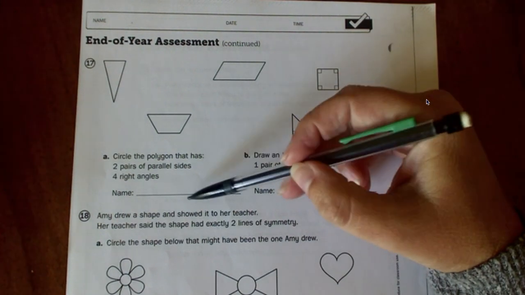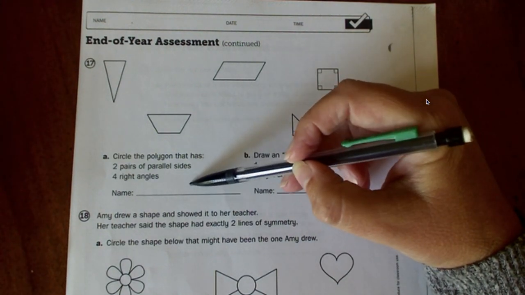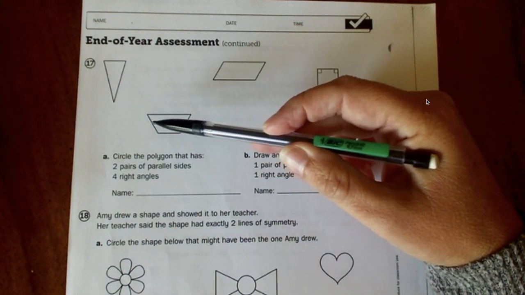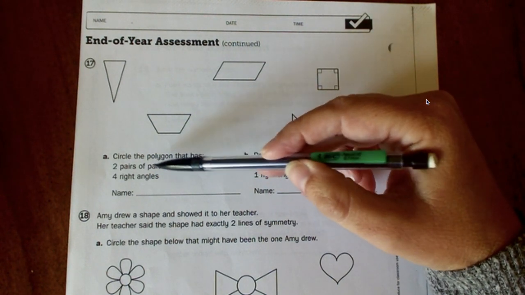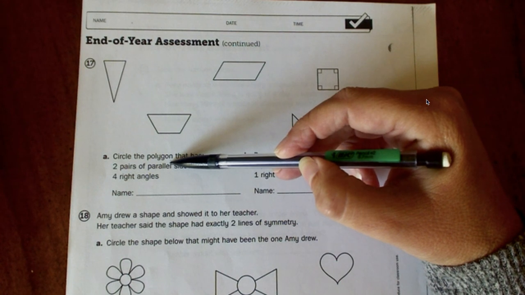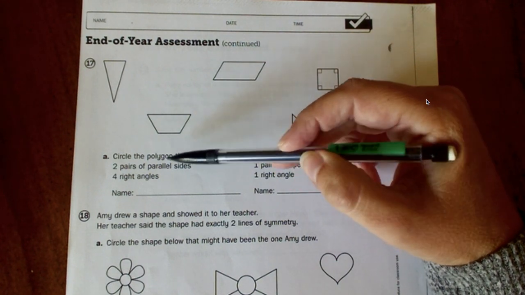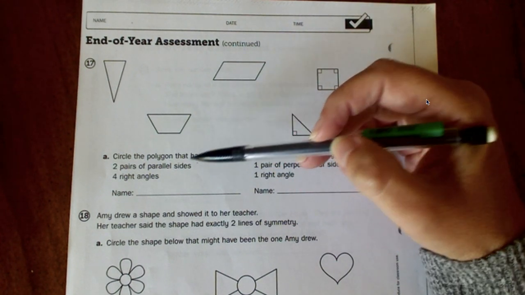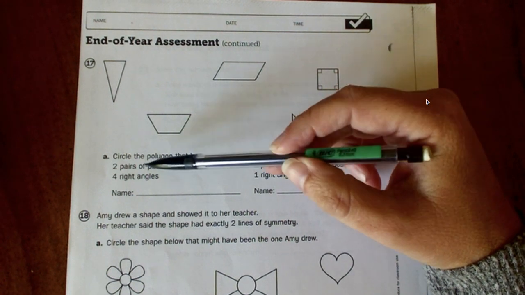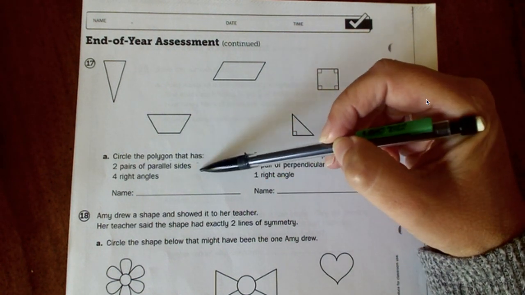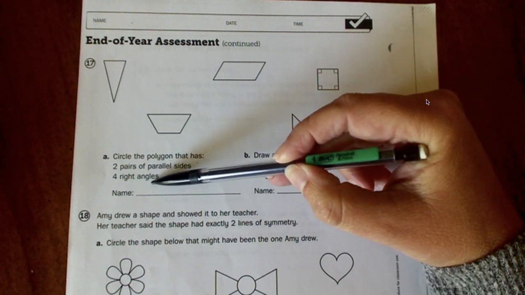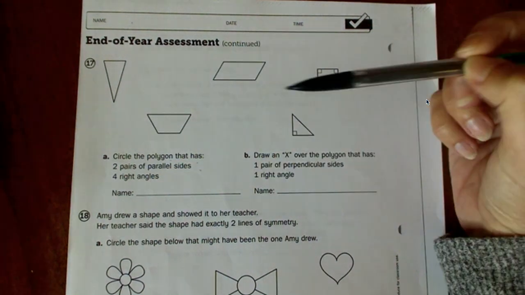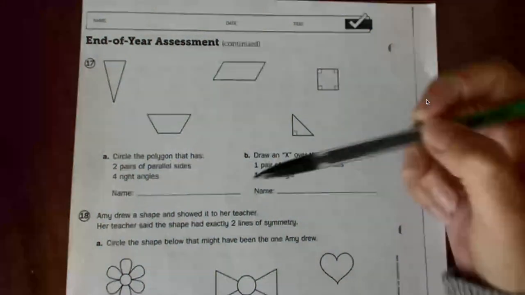So they want you to find the polygon. A polygon is 2 Greek words, poly meaning many, gon meaning angle. So it's just a shape that has many angles, and it's closed. So it has 2 pairs of parallel sides. So it's got to have 2 sets of parallel sides, and it has 4 right angles. Ooh, that one should be pretty easy to find.